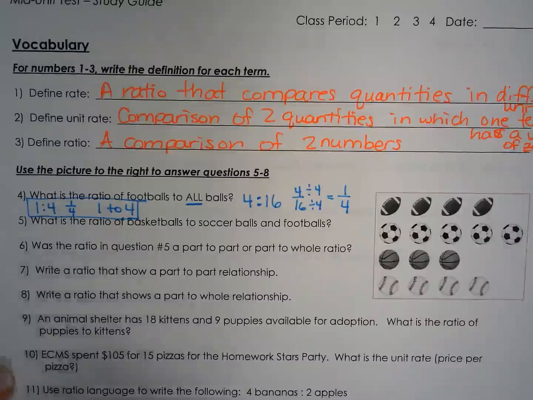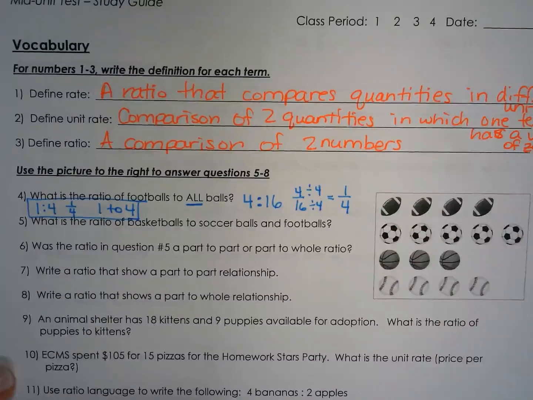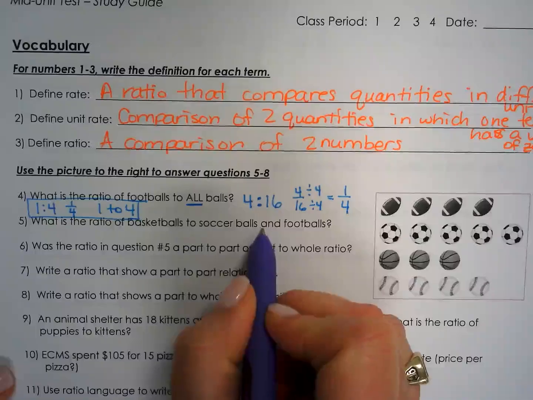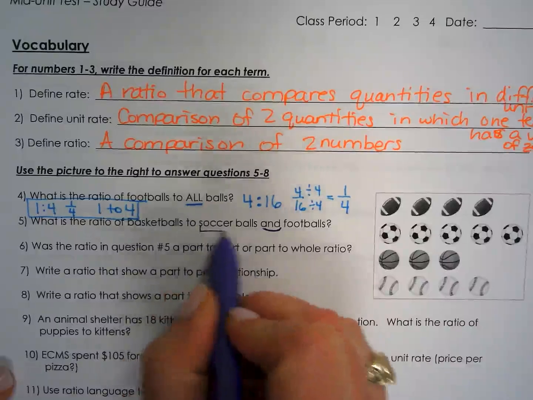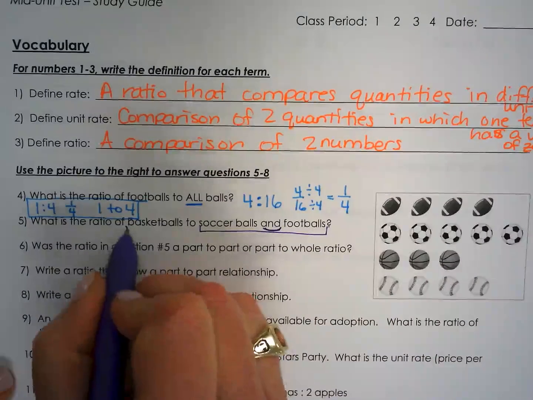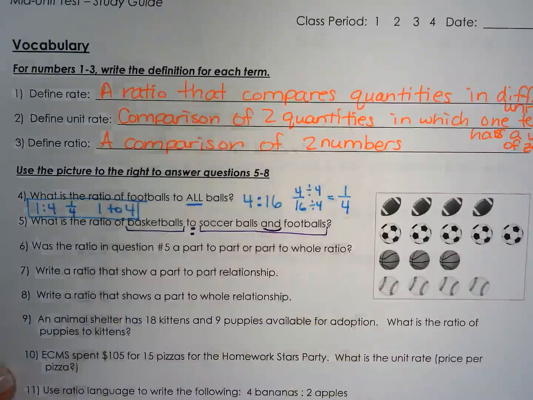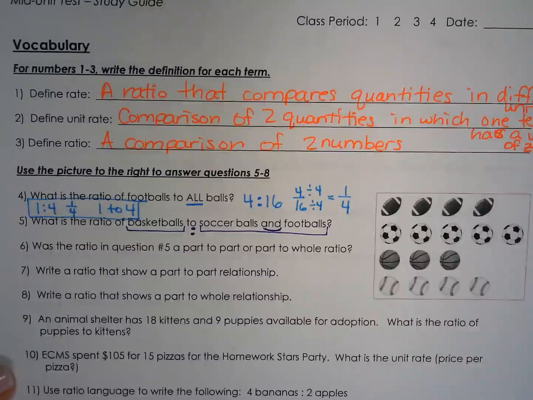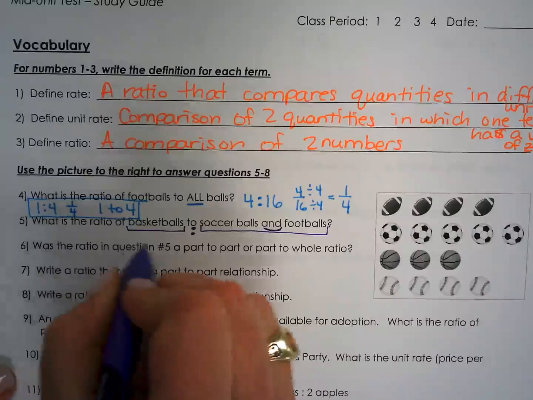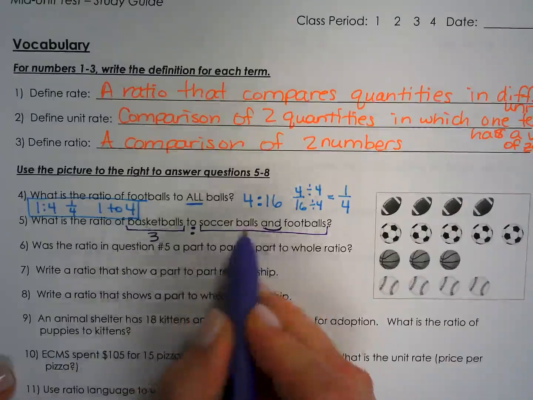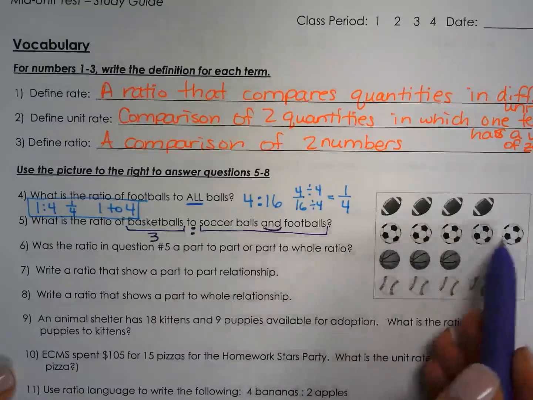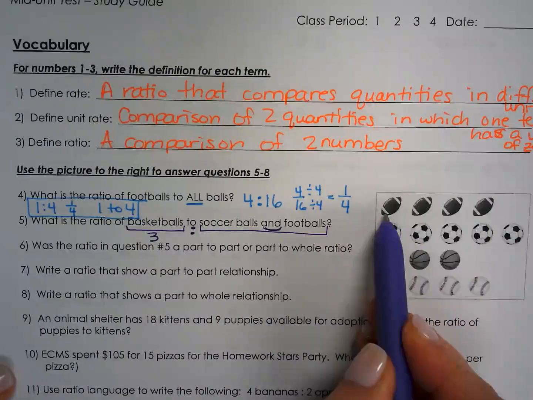Question number 5 asks us, what is the ratio of basketballs to soccer balls and footballs? This is really important. Soccer balls and footballs are one group, and basketballs are another. The word to is the separator for our ratio. So basketballs, there happen to be 3, and soccer balls and footballs together, there are 5 soccer balls and 4 footballs.